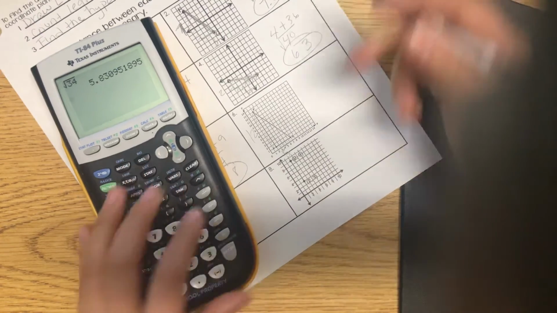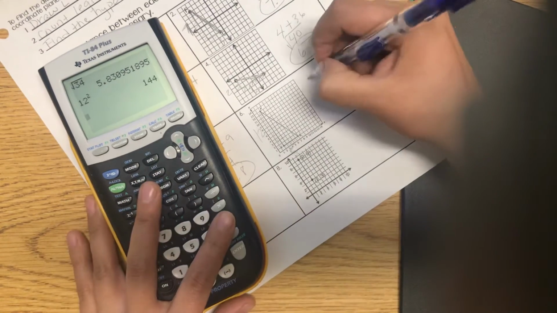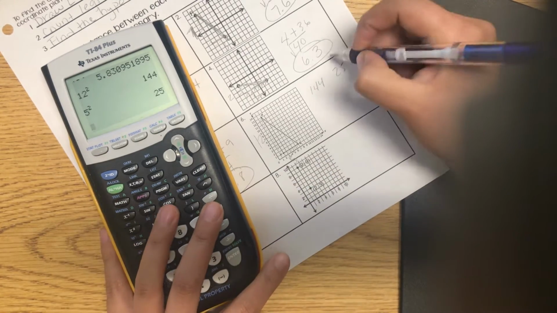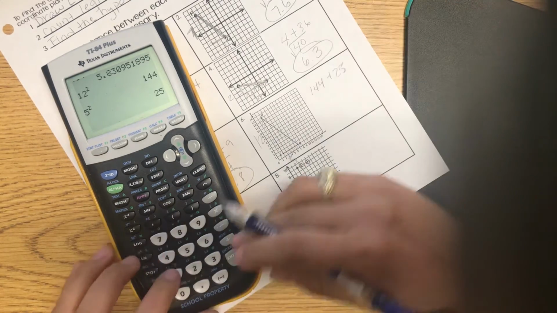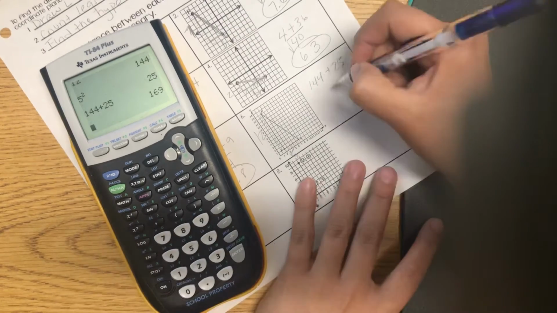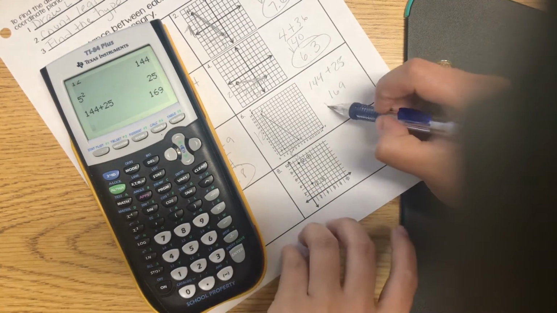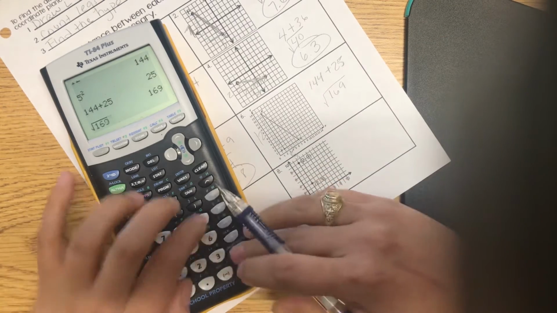Again, we have to square the legs first. So 12 squared is 144, 5 squared is 25. Since we're looking for the hypotenuse, we're going to add 144 plus 25. We get 169, but then to find the final length, we're going to take the square root of 169, which is exactly 13.